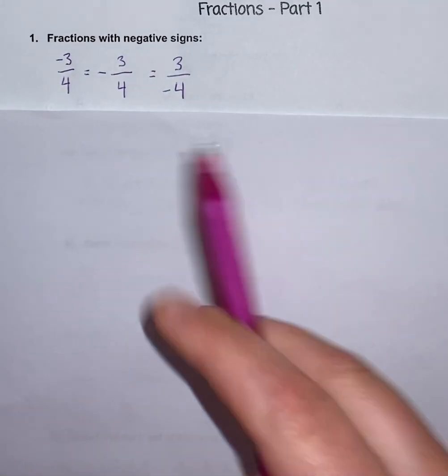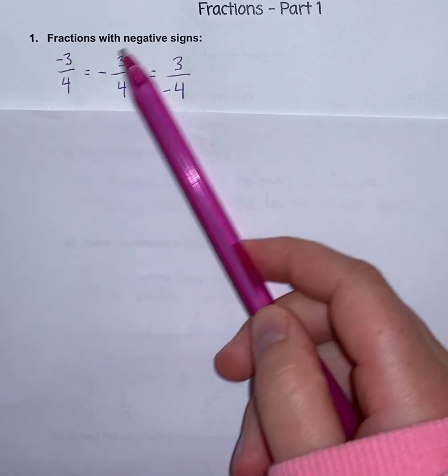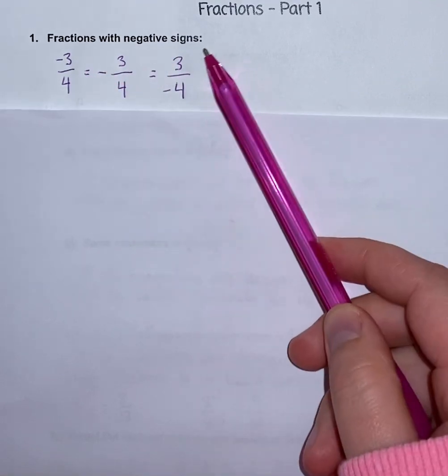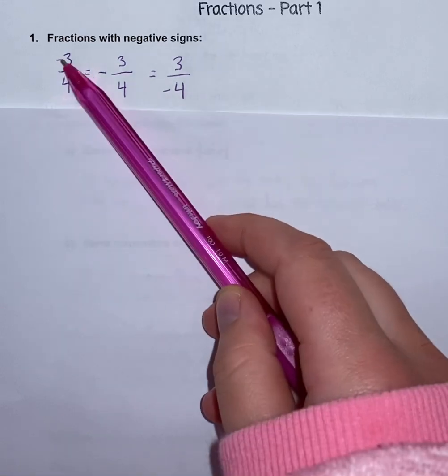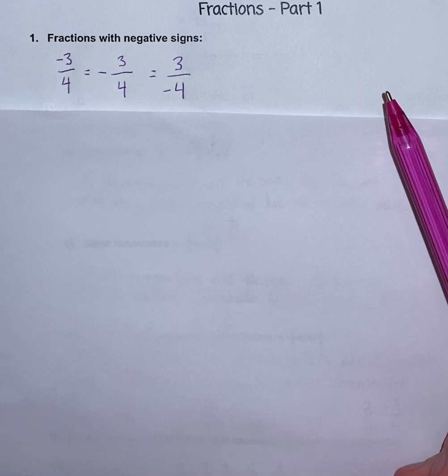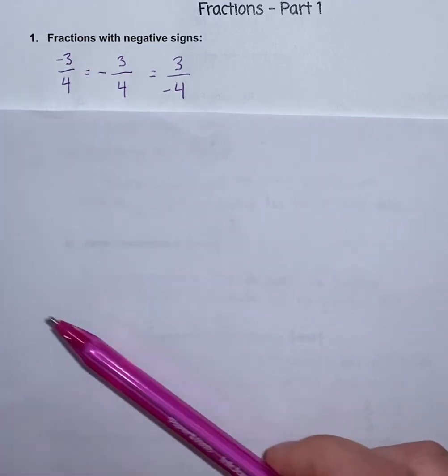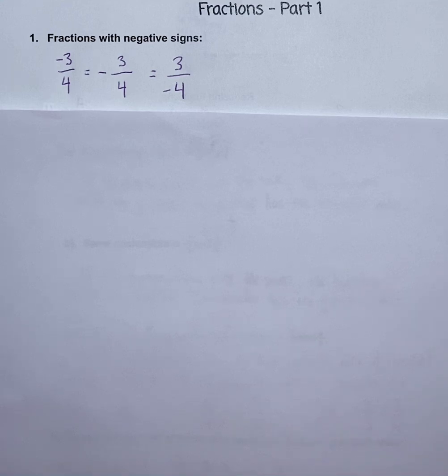Well, we learned that if you have a negative up top and a positive on the bottom, it's the same as if you have a negative out front. It's the same as if there's a negative on the bottom. So if there's one negative, our fraction is negative overall. And if there's two negatives, so if I have a negative 3 over negative 4, then that's going to give me a positive 3 over 4.